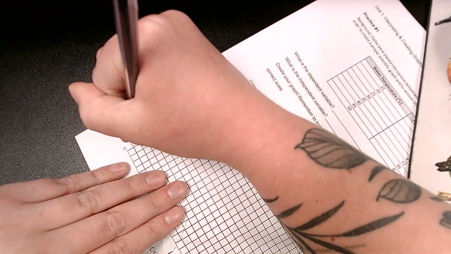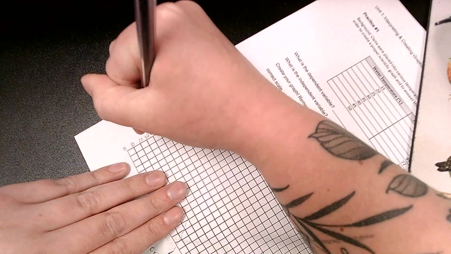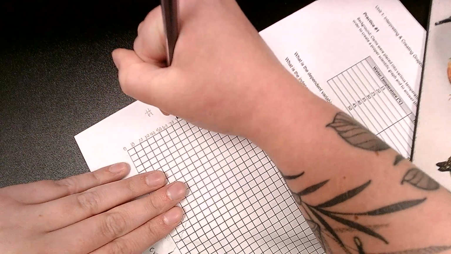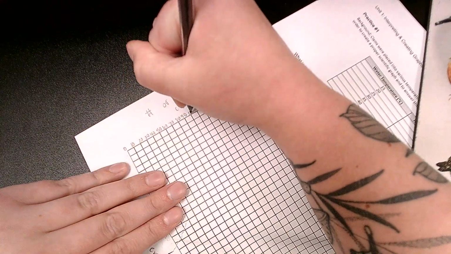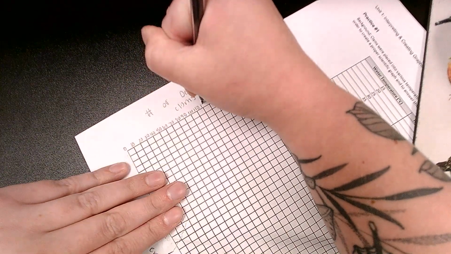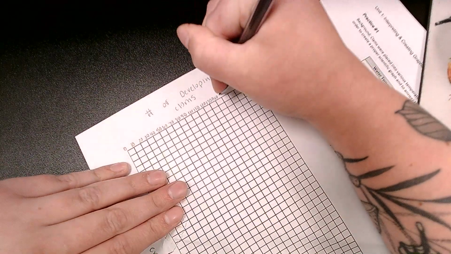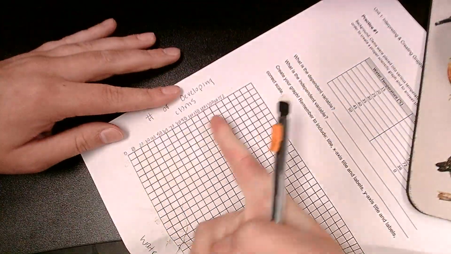I'm going to do 10, 20, 30, 40, 50, 60, 70, 80, 90, 100, 110, 120, 130, 140, and I could even go all the way up to 150, and I would be happy with this, okay?